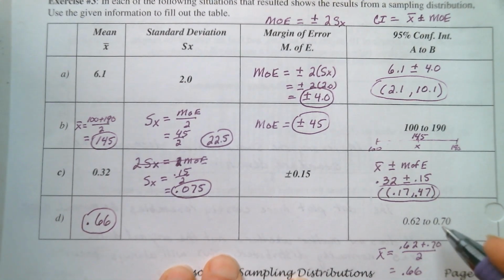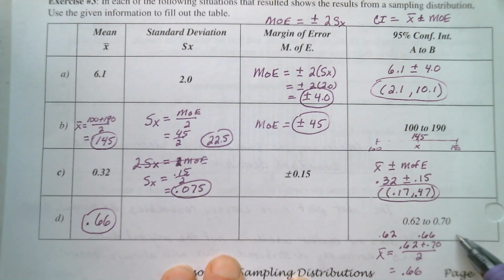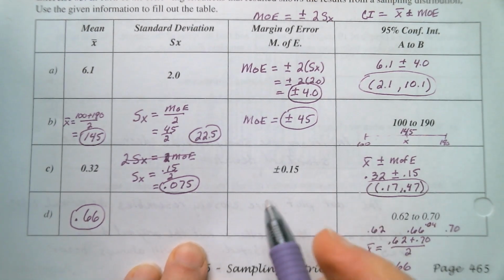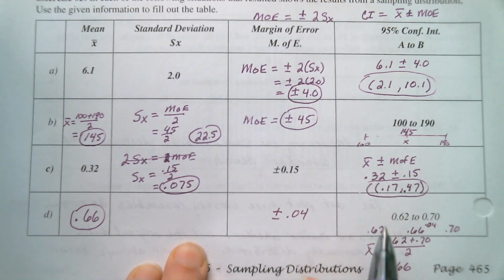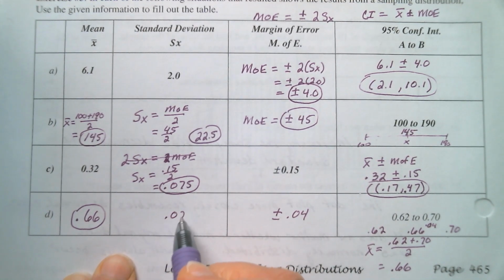And again, for the visual, if I have 0.62 and then a mean of 0.66 and then the upper end of our confidence interval is 0.70, then the margin of error is, well, if I add 0.04, that'll bring me to 0.70. So our margin of error is plus or minus 0.04, and the standard deviation has to be half of that, 0.02.